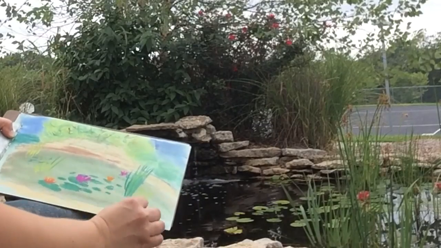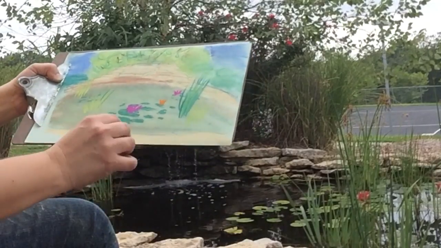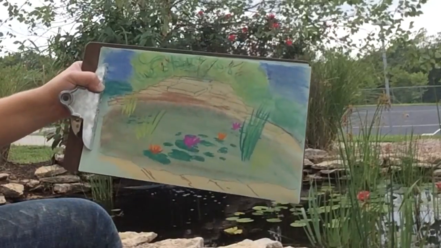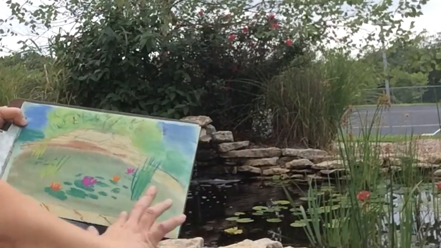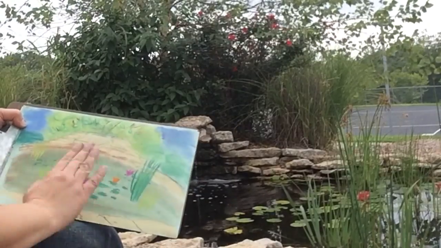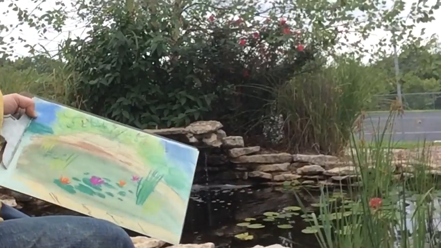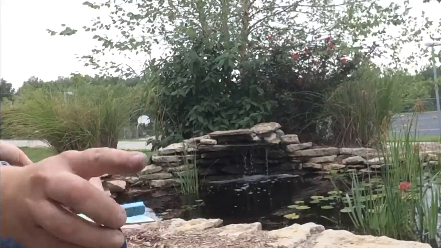Now, you don't want to do any blending when you're trying to make straight lines. And then I'm going to add just some jaggedy lines for those bottom rocks. All right. Now, as you can see, I've got more of an oval. And then the last thing I'm going to do here is I'm going to add the water.